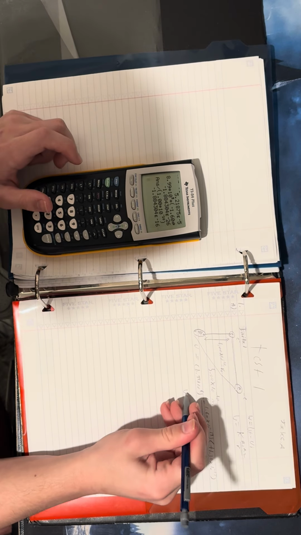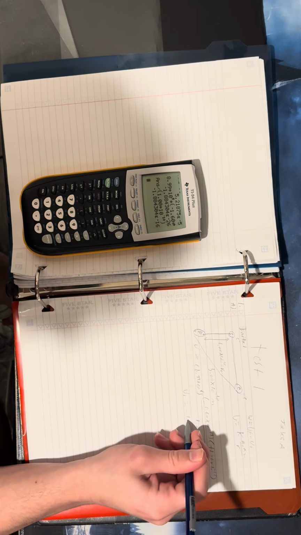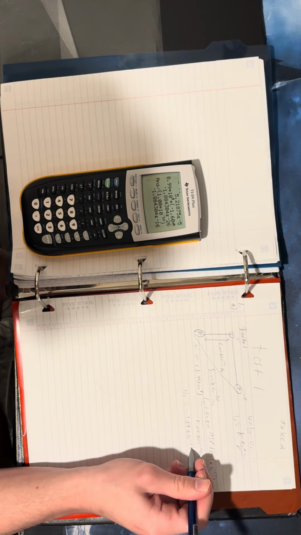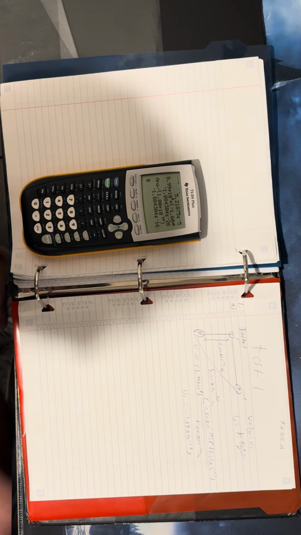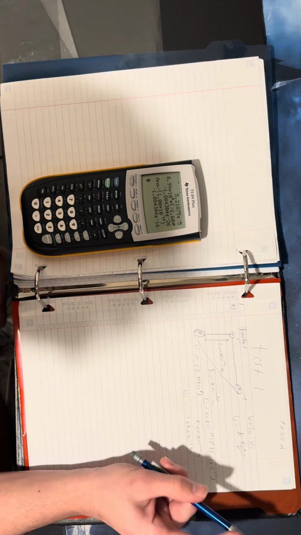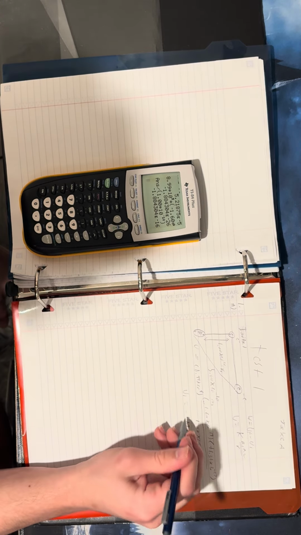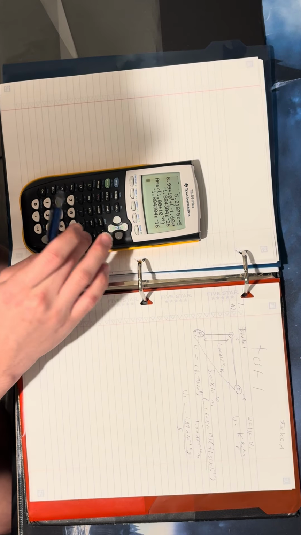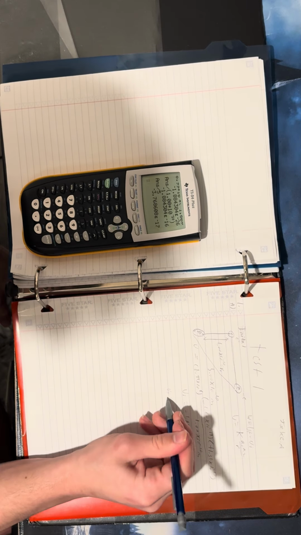And this is going to give us our initial electric potential energy, which is going to equal negative 1.89 times 10 to the negative 16 joules. And now we've got to find the final. To do that, we just divide by the other distance, 5, which gives us the final.